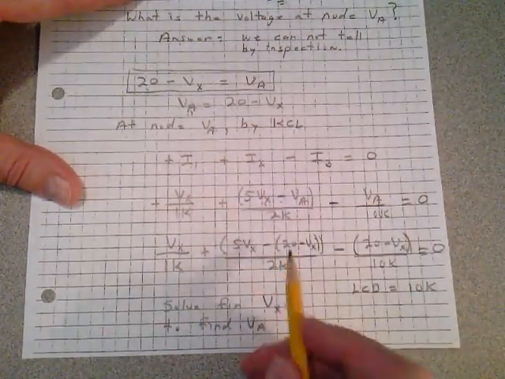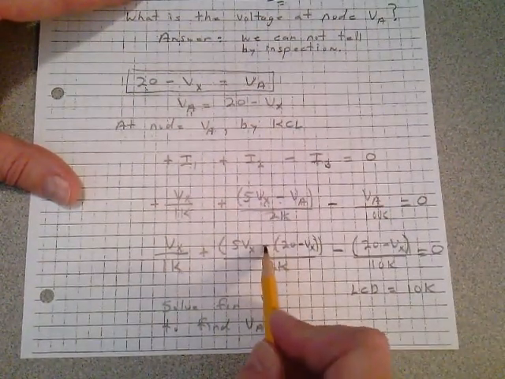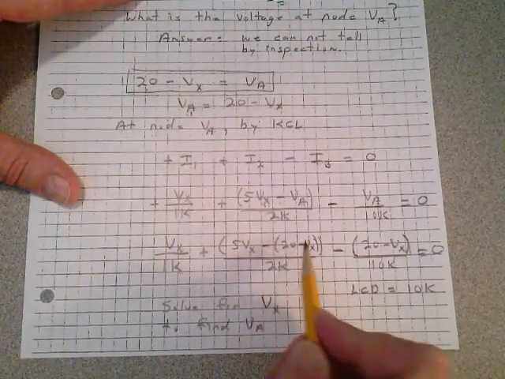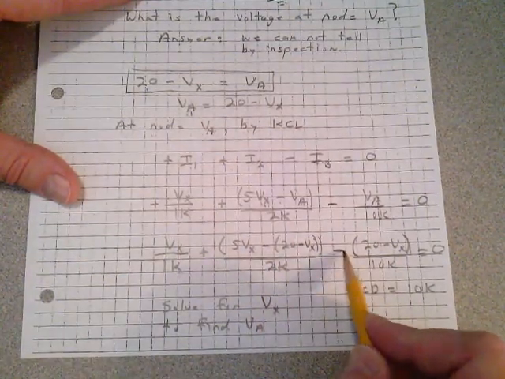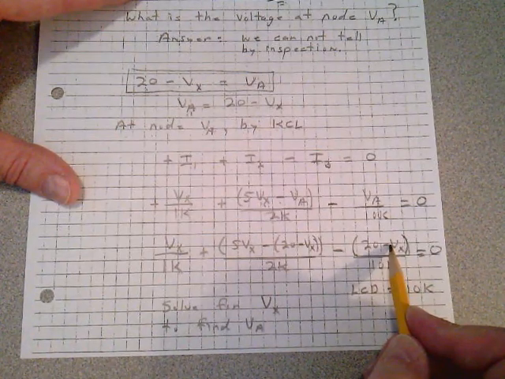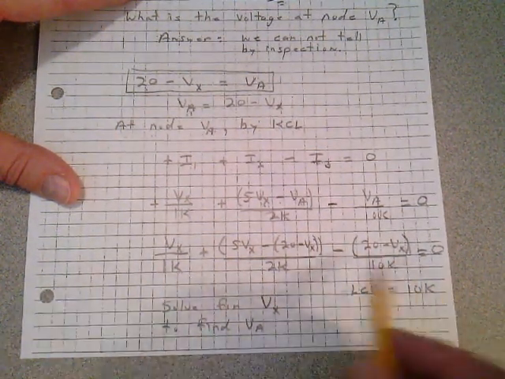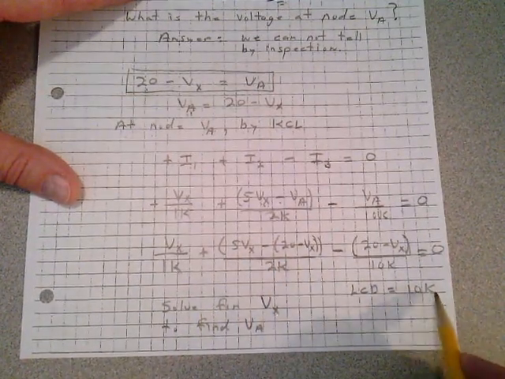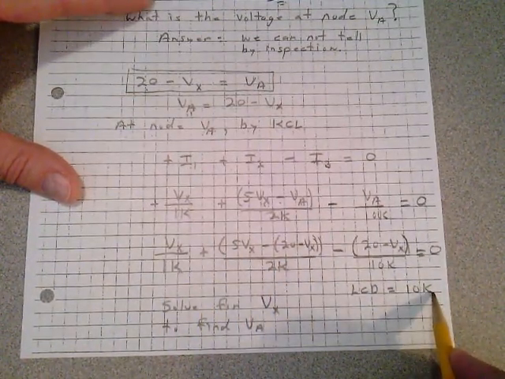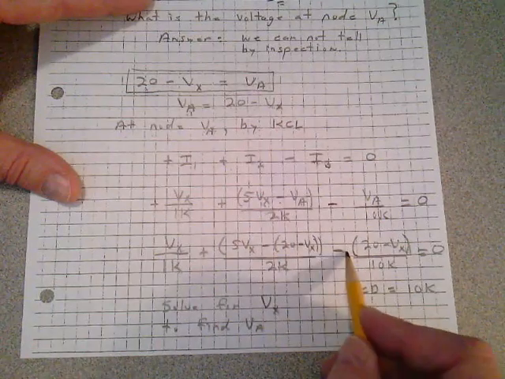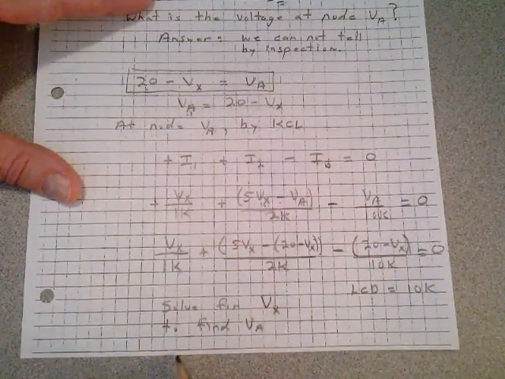If you forget those parentheses, you'll forget to distribute this minus sign on that minus sign. You just clean this up. You get a least common denominator of these three terms of 10K. You multiply everything through by 10K, and you solve for VX.